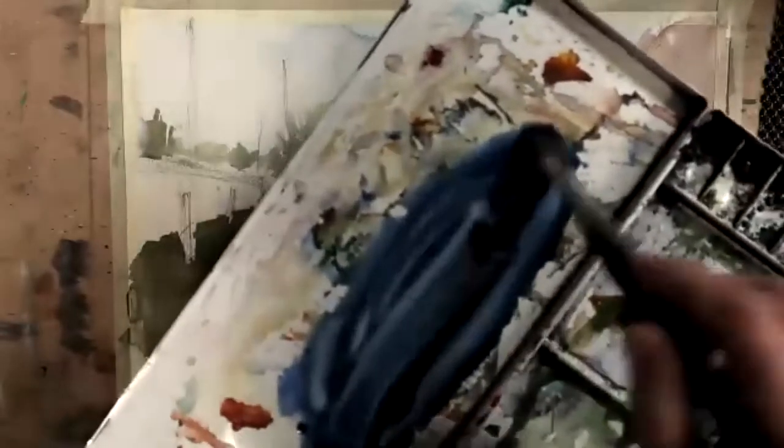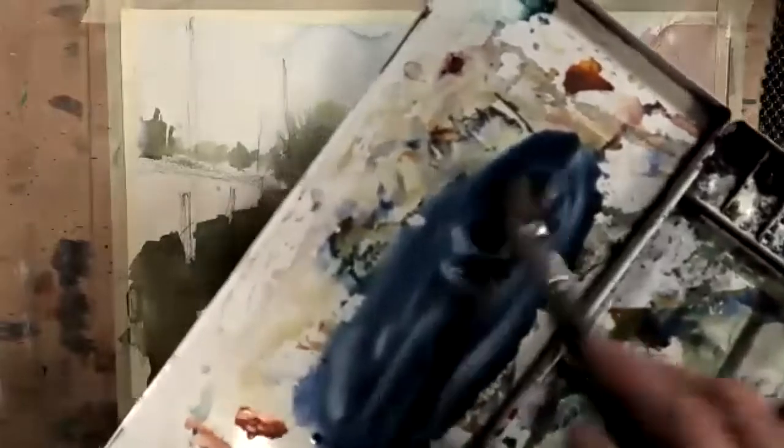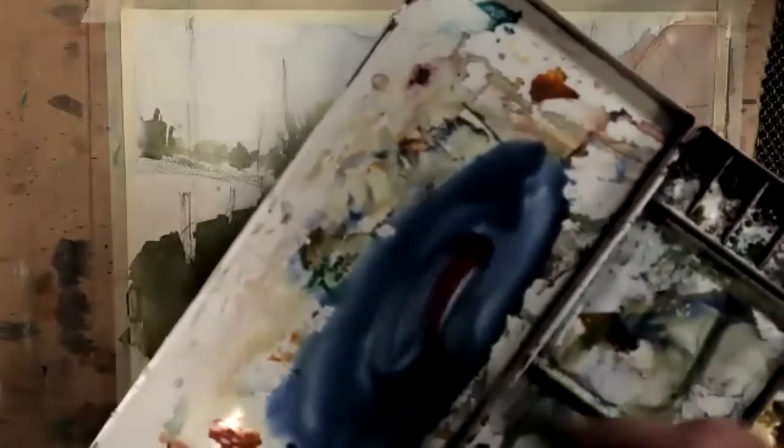Whenever you put other colors like these dried out bits of orange into ultramarine blue, you get a sort of indigo color. I'm going to add a little bit of alizarin crimson to that to make it go a plummy sort of purple. And I'm going to take some orangey colors here. I'll bring that in as well.